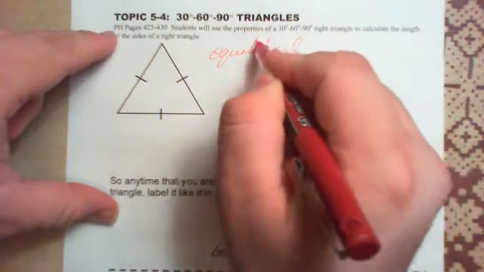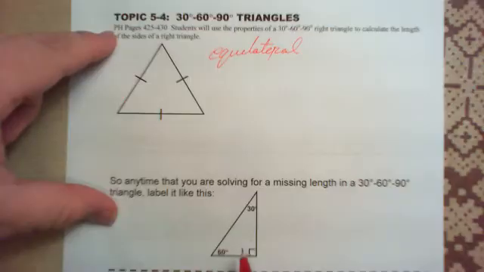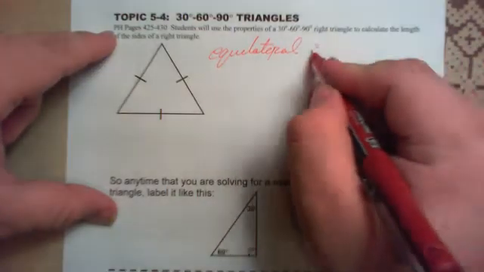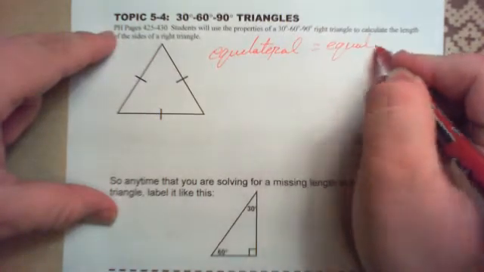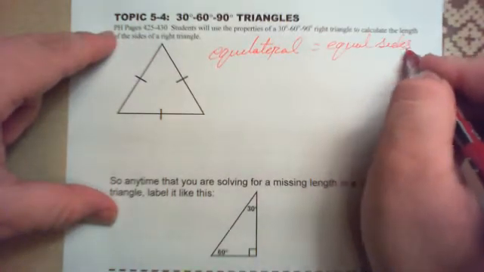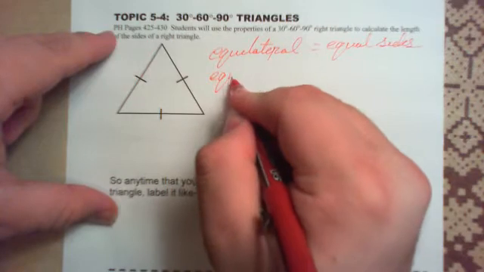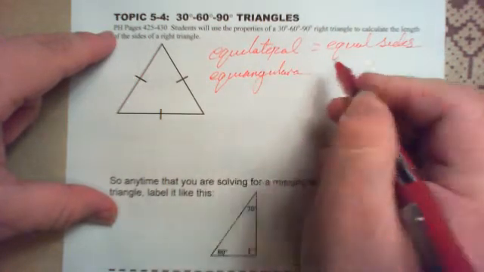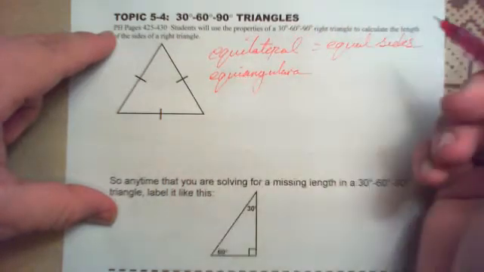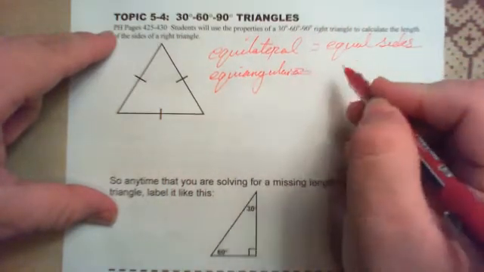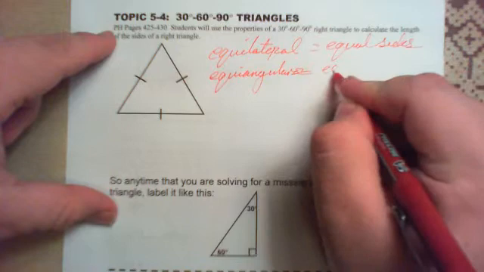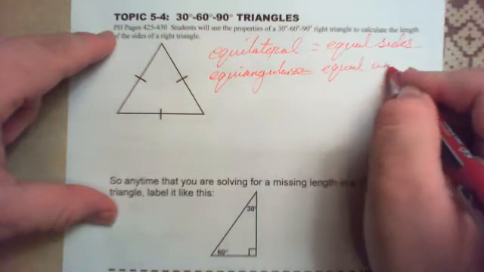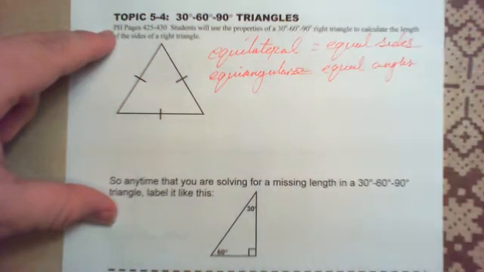equilateral triangle. If a triangle is equilateral, which means equal sides, then it is also equiangular, which means it has equal angles.